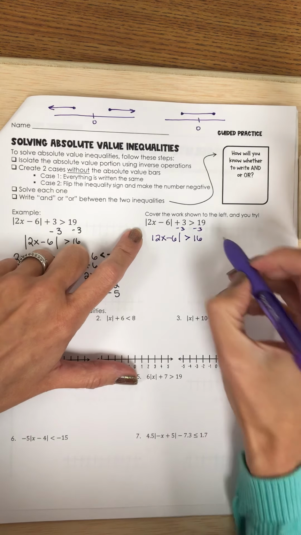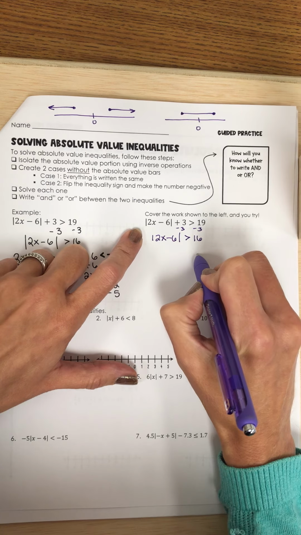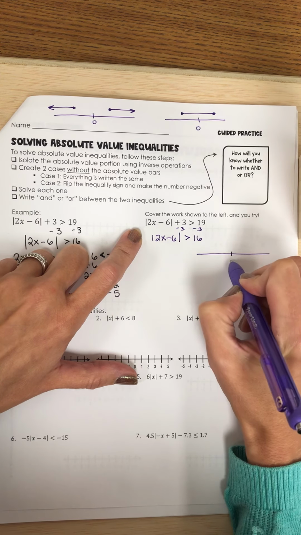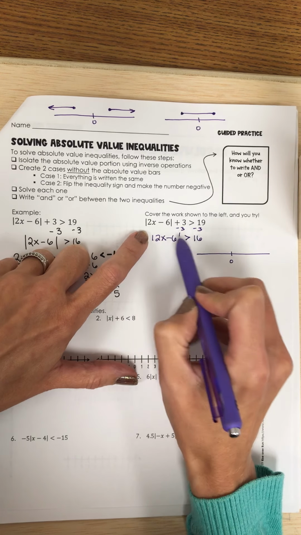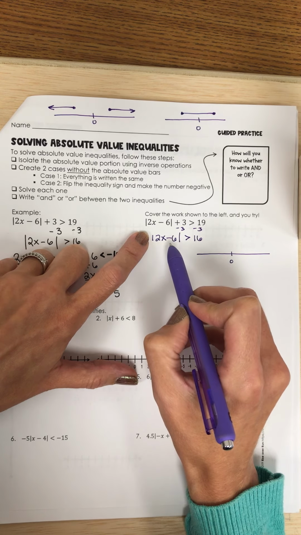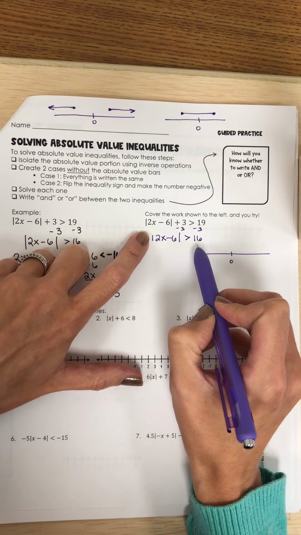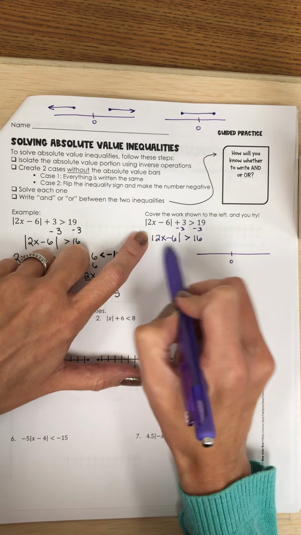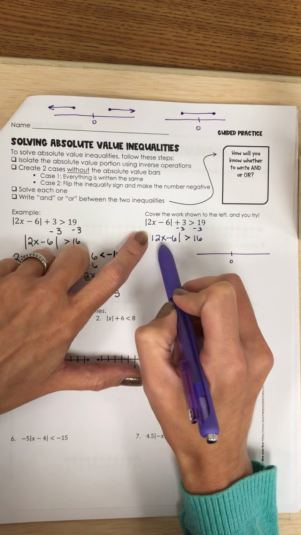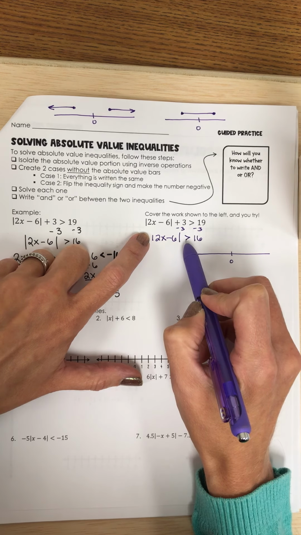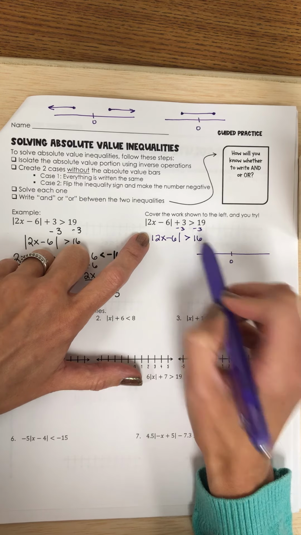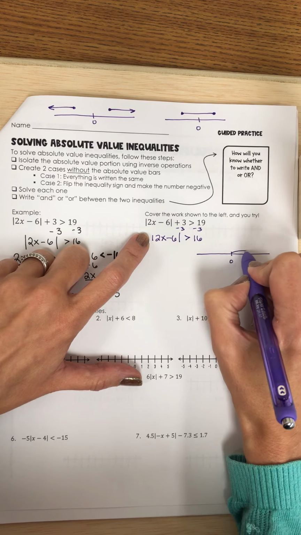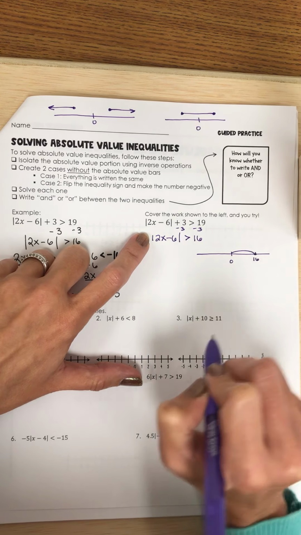Let's go ahead and draw a number line and talk about what this means. Here is 0. I know that absolute value is the distance away from 0. And I know that this value has to be more than 16 units away from 0. So where does that put me? If I start at 0 and I go 16 units here, that leaves me here.